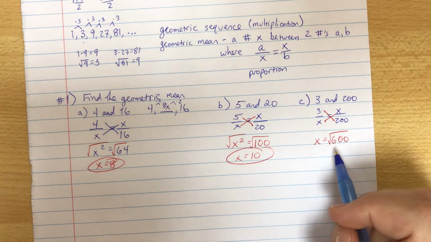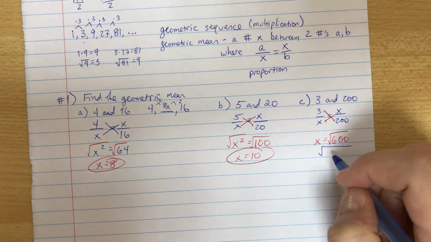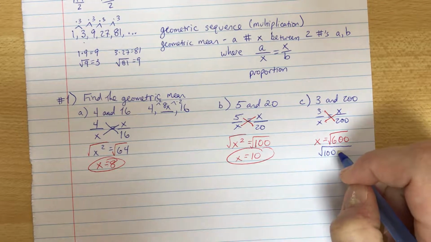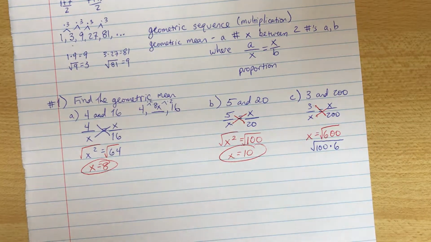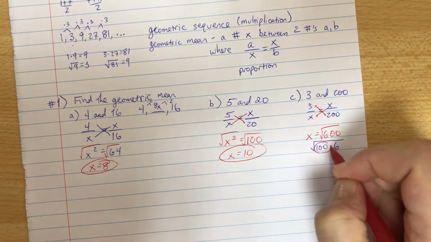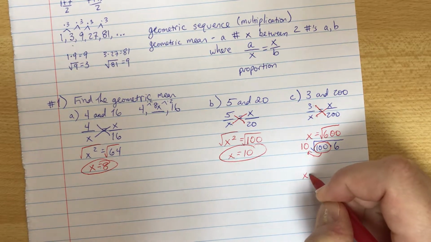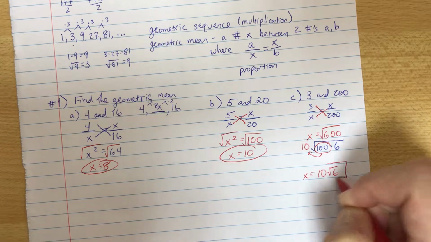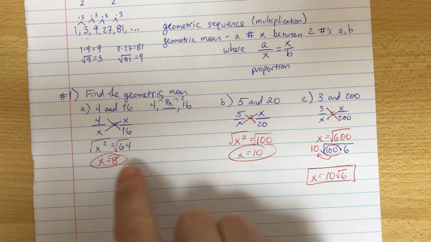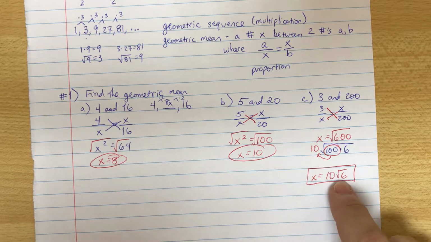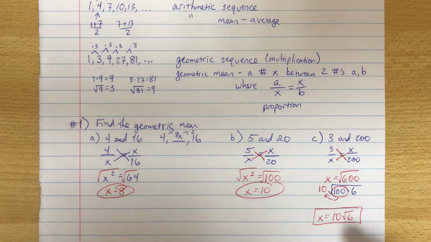Now, the square root of 600, I'm going to think of a perfect square that goes into 600, which is 100. I'm going to write that as 100 times 6. That's still 600. Now, 100 is a perfect square. I'm going to take the square root of that, which is 10, so I can pull that out. And the answer is 10 square root 6. That is the geometric mean. So it's not always going to be a nice integer value. It can be a radical solution. So that's called geometric mean.